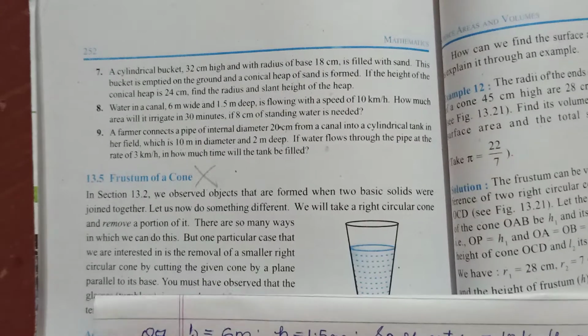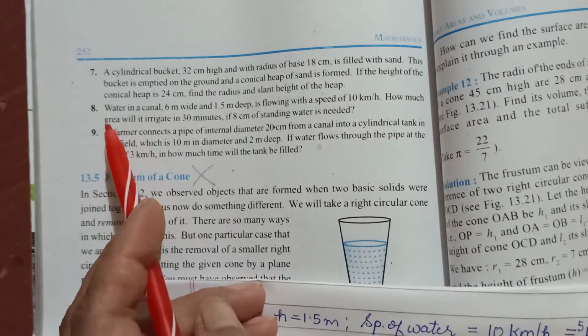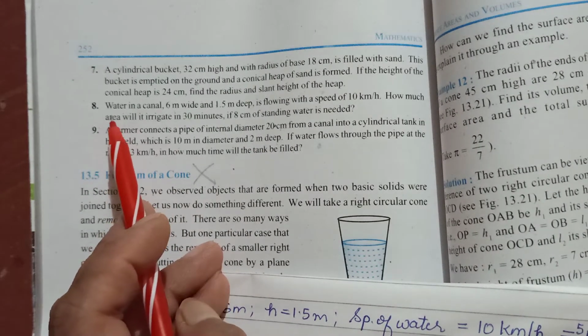Next, seventh one is extremely simple, children. Now that you will try yourself. Okay, I'm moving on to 8th and 9th here. So in the 8th question, now just understand that carefully.